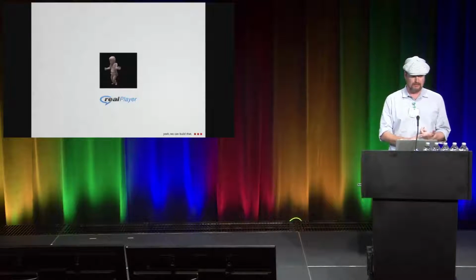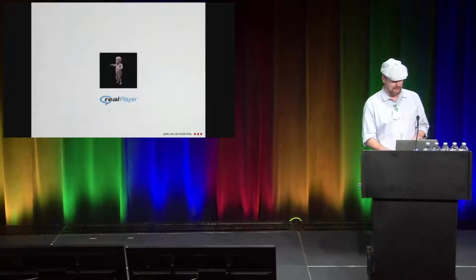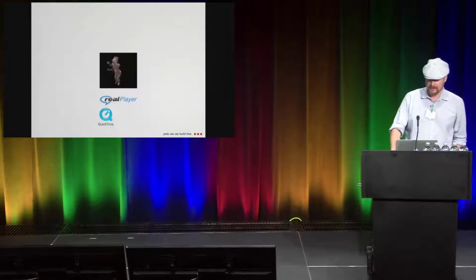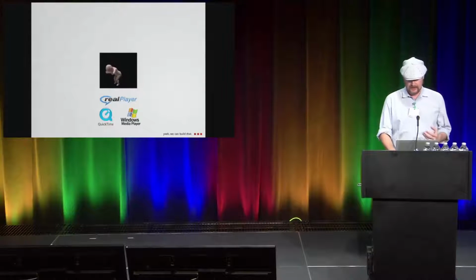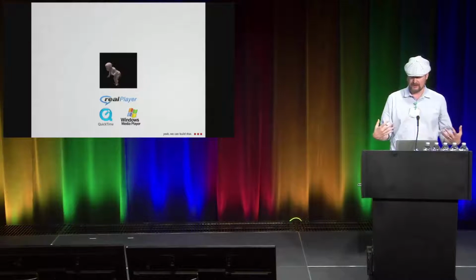Like Real Player had a protocol for this. Apple came out with one with QuickTime. And then Windows, of course, had to catch up on this too and did their own Windows Media Player. And so all of these things required a dedicated piece of software. Didn't work in a browser at this point.